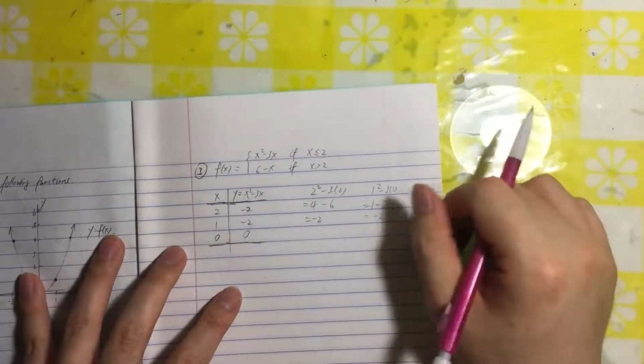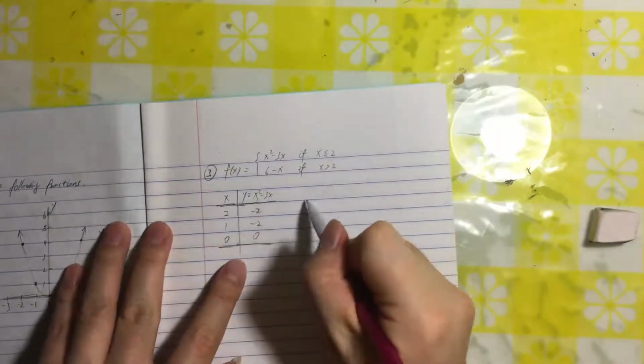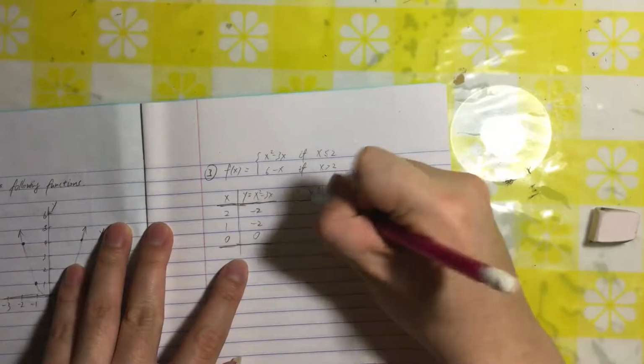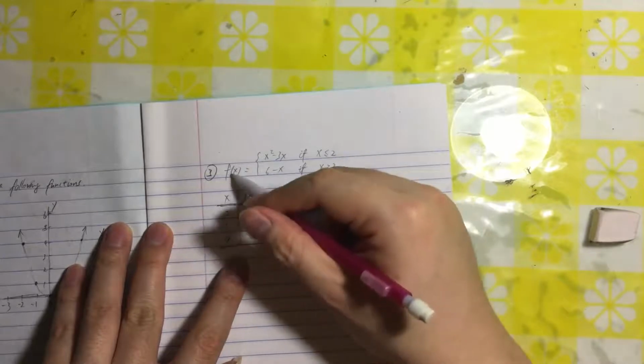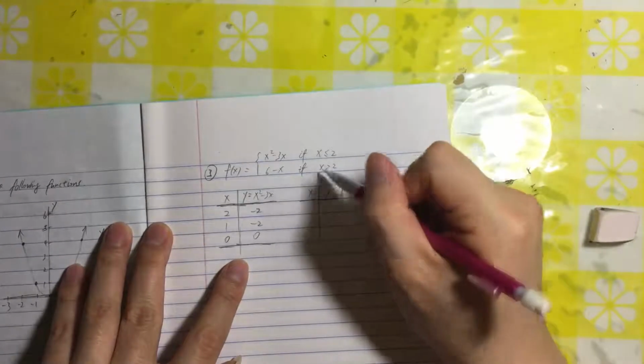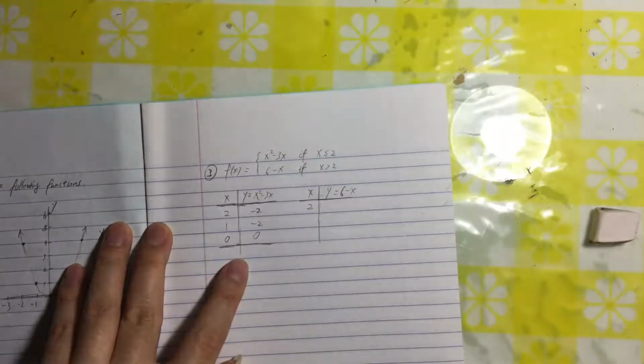Next, do the same thing to the second piece. Make a table for the second piece of the function. Assume y equal to f of x. For the second piece, f of x equal to 6 minus x. The second piece says x must be greater than 2. So start from 2 and pick some numbers greater than 2.